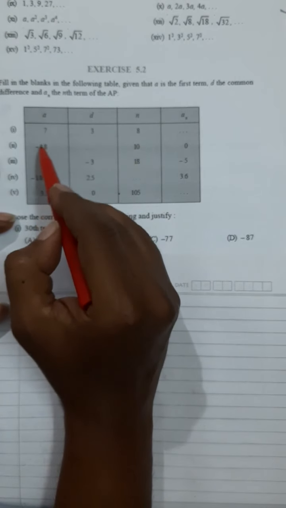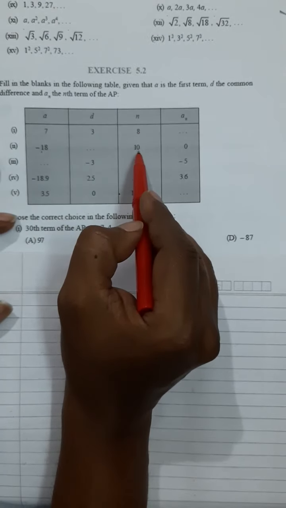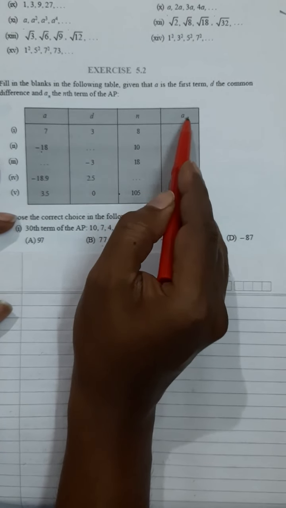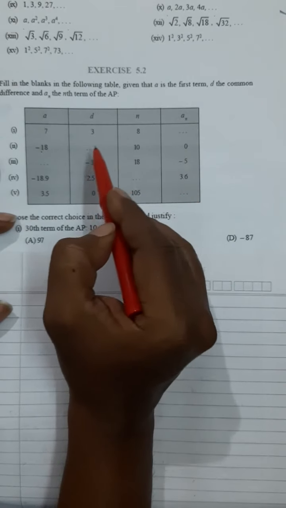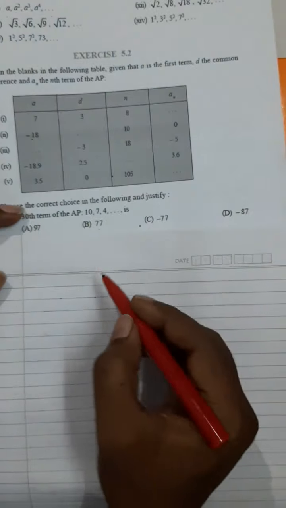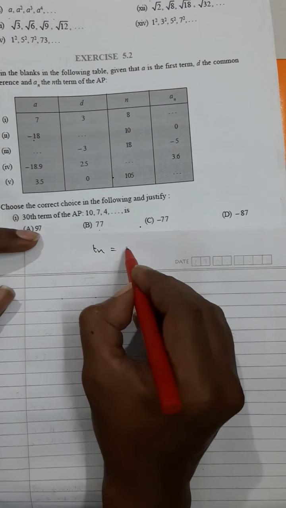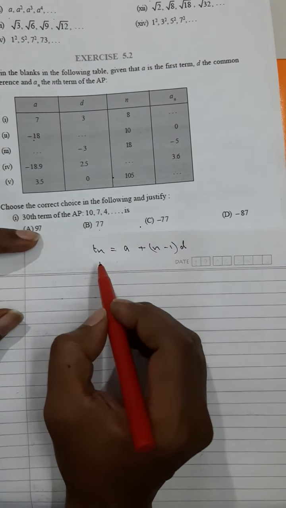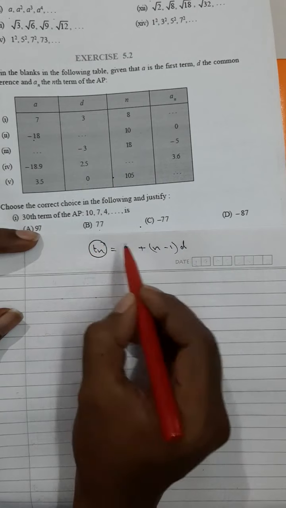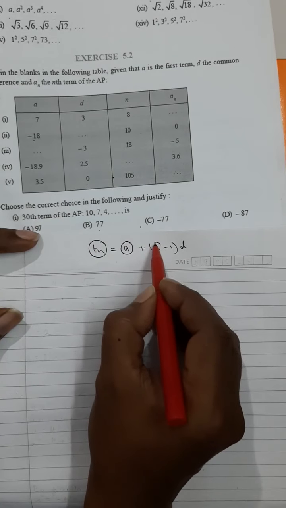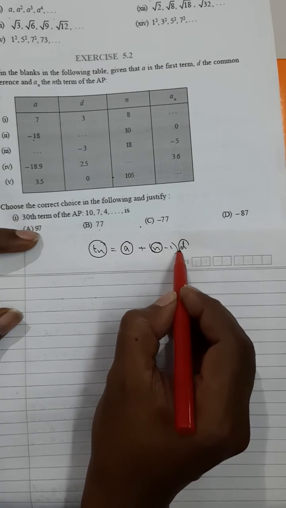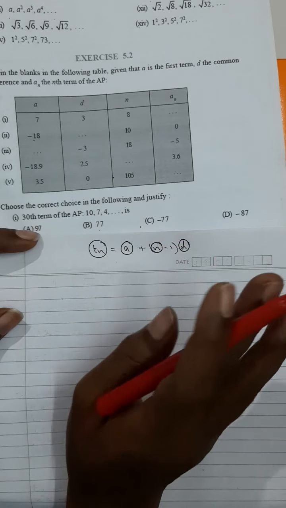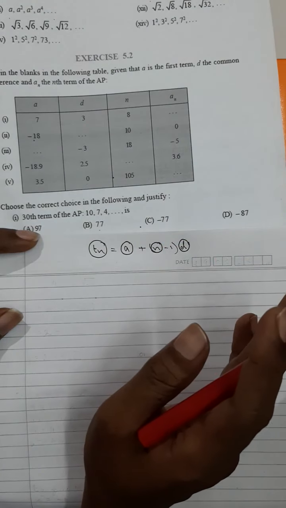Okay, in this case they have given you A, N, and the nth term also. N is 10, that means the 10th term is 0, and you have to find the value of D. The general formula you are going to use is Tn equals A plus N minus 1 into D. Here how many variables are there? 1, 2, 3, 4 variables. Out of these 4, 3 are known, so you will be able to find the fourth one, which is unknown.